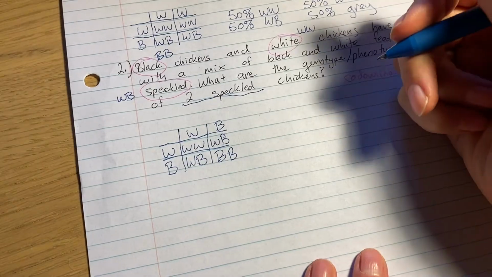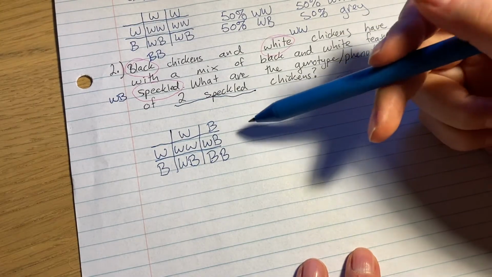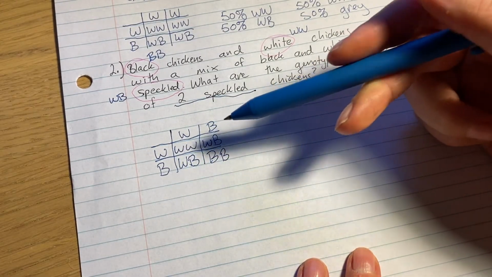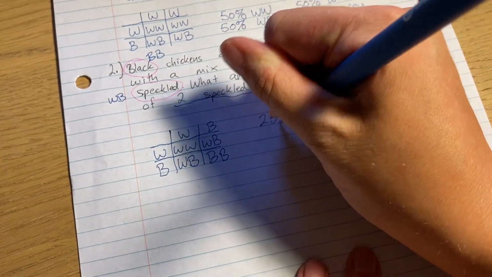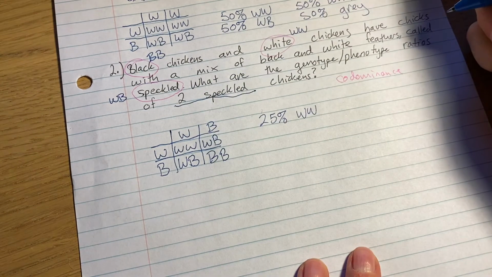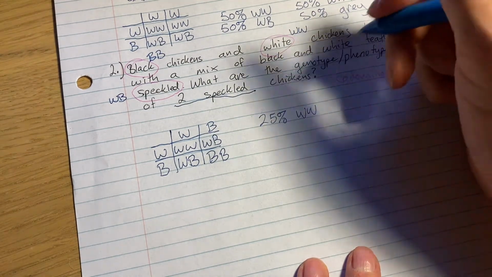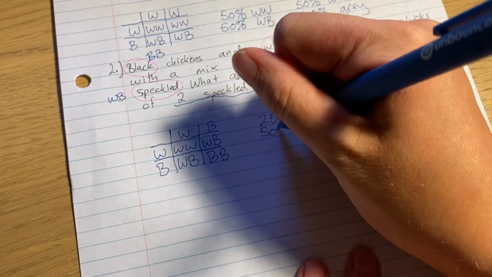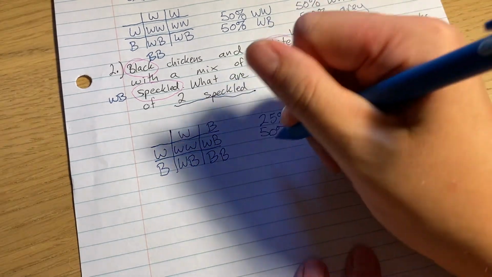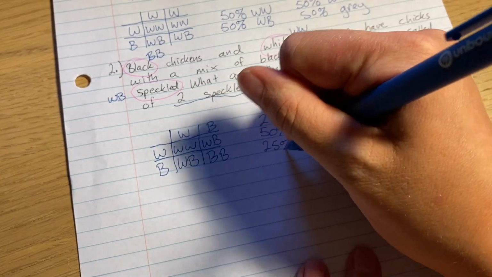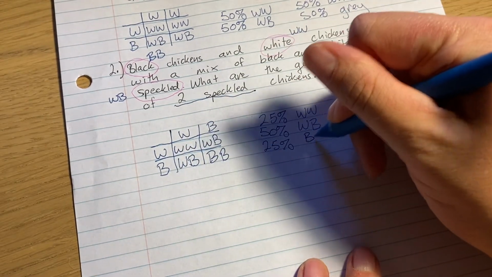So my genotype ratio is going to be, I have 1 out of 4 squares WW, so that's 25% WW. I have 2 out of 4 squares, or 50%, WB, and I have 25% that is BB.